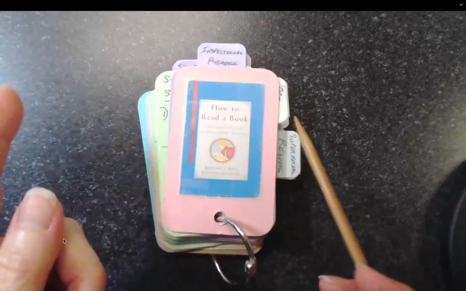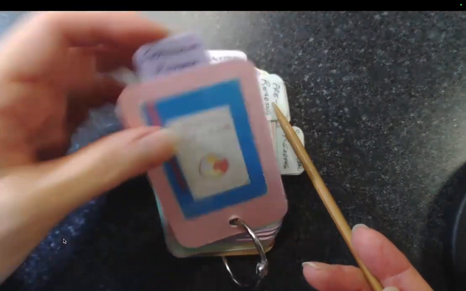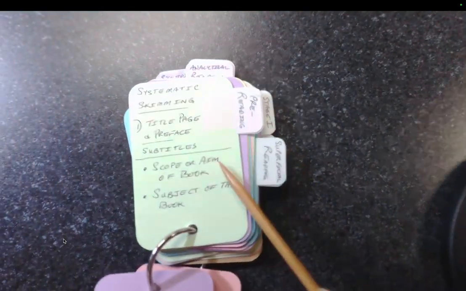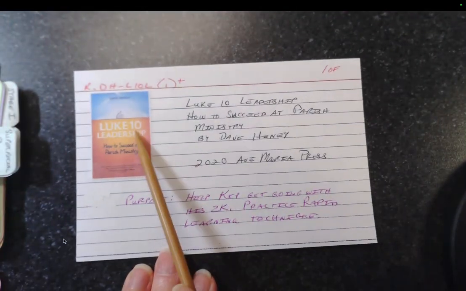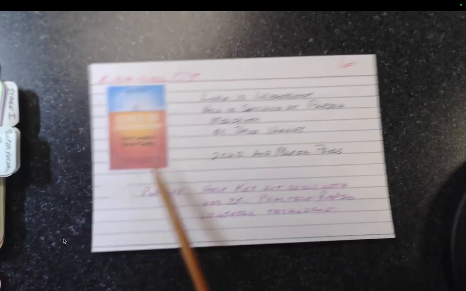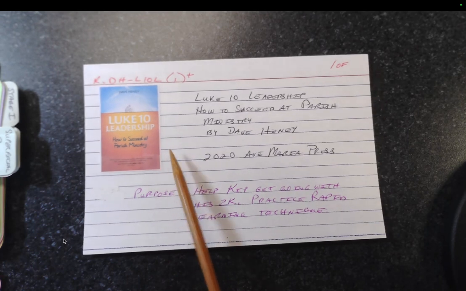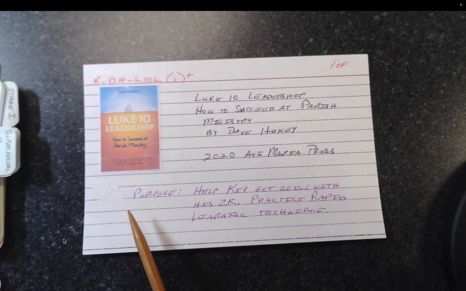So I just put them on this nice little ring so I can get to them quickly. Adler suggests that we begin by pre-reading a book. For me, pre-reading the book begins when I actually purchase the book. I like to put this card... actually cut out a picture of the cover of the book and tape it to my bib card.